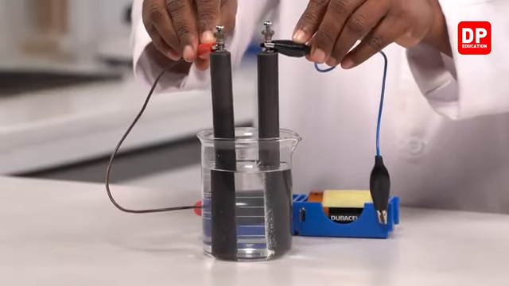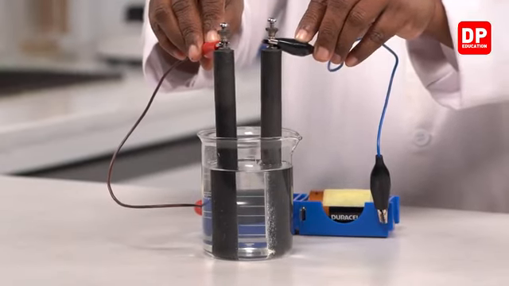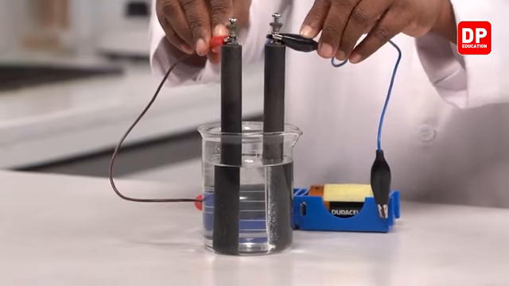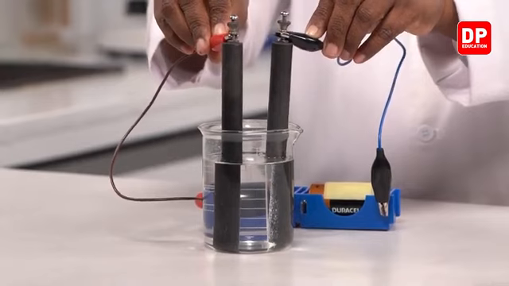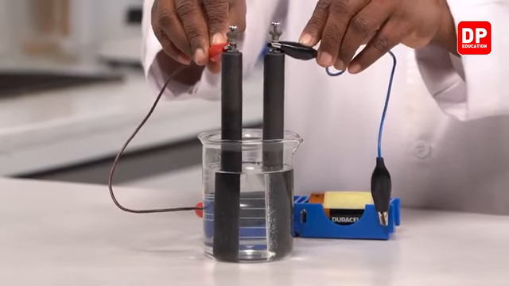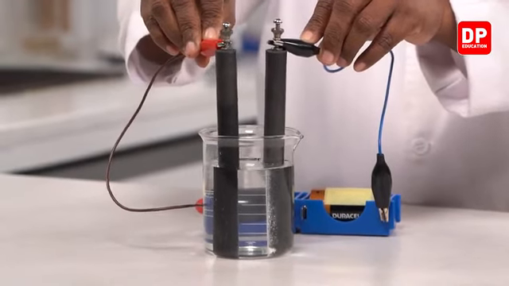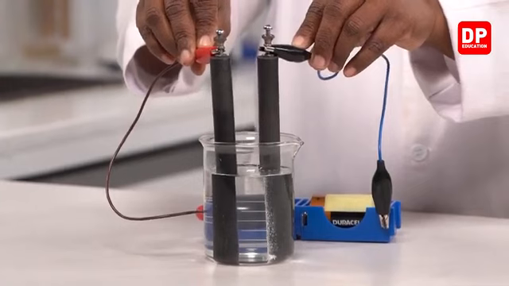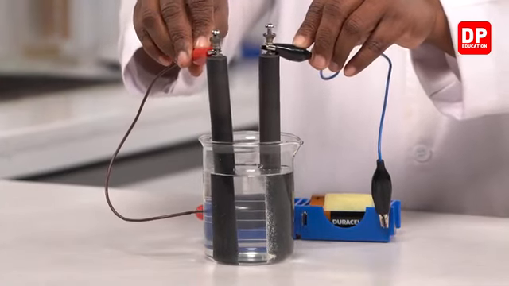So what happens in the solution? Now in the solution, there is sodium chloride and water. So sodium ions, Na+ ions, Cl- ions from sodium chloride, and H+ ions and OH- ions from water. So near the positive electrode, the negative ions are attracted to the positive electrode.